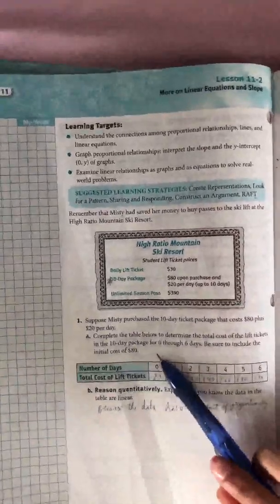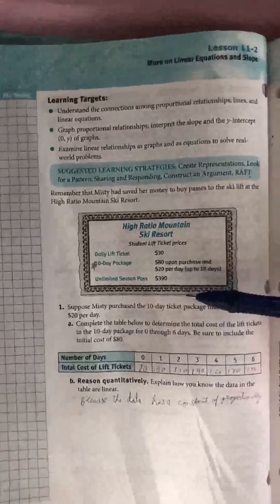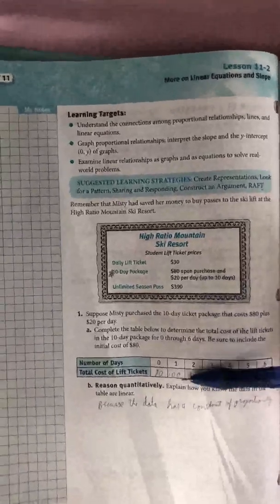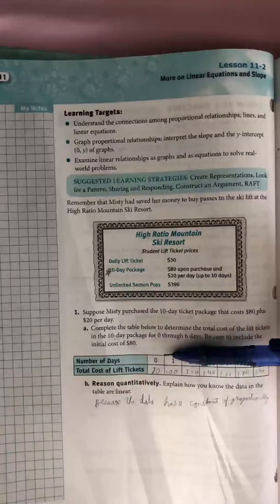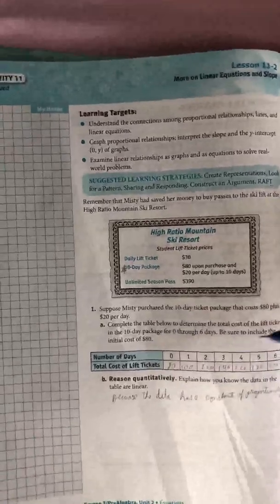Okay, so complete the table below to determine the total cost of the lift tickets in the 10-day package for 0 through 6 days. Be sure to include the initial cost of $80. So if you go 0 days, you still have to pay the $80 upon purchase. So that'll be over here. And if you go 1 day, then you only have to pay $20. So you add 20 to 80, and then you get 100, and you do so on for 2, 3, 4, 5, and 6. And that's how you finish the table.